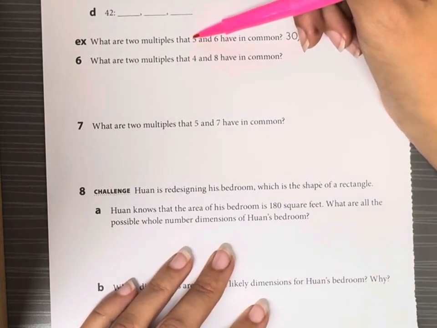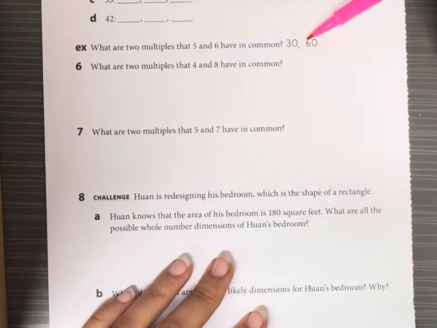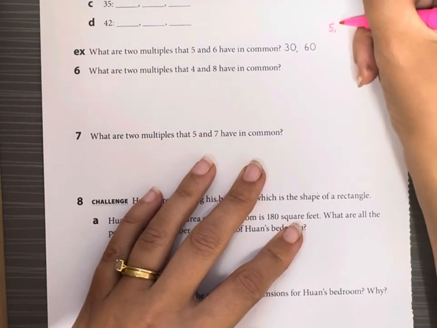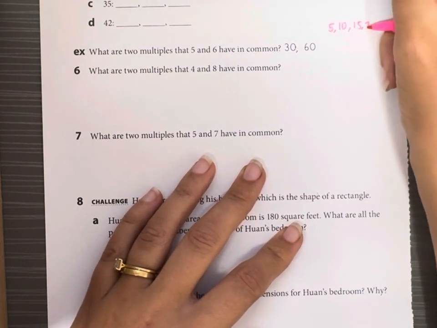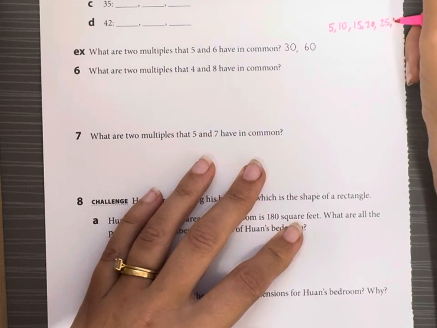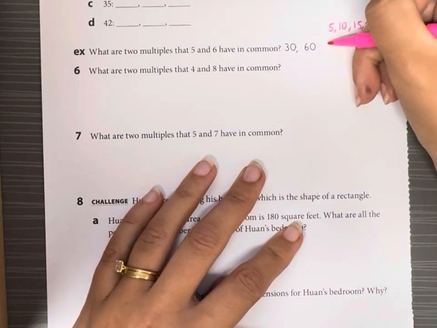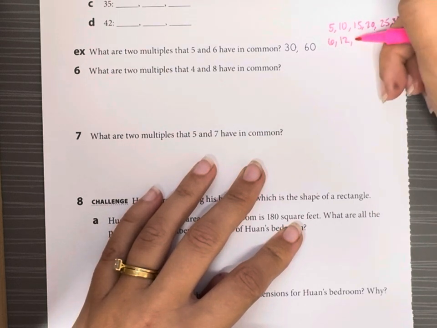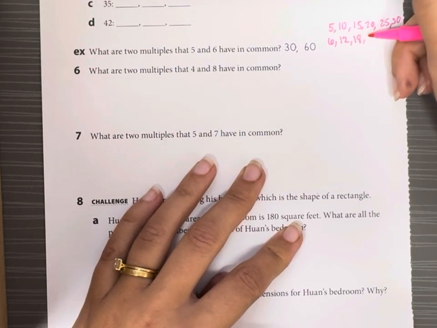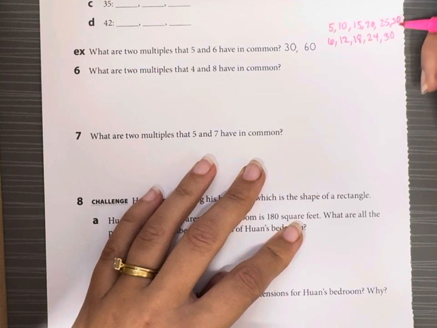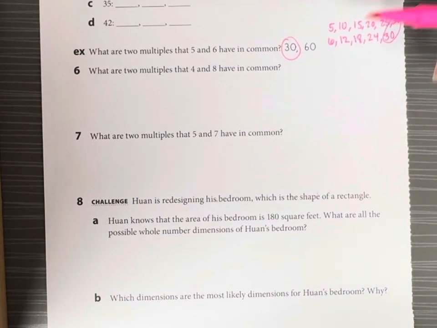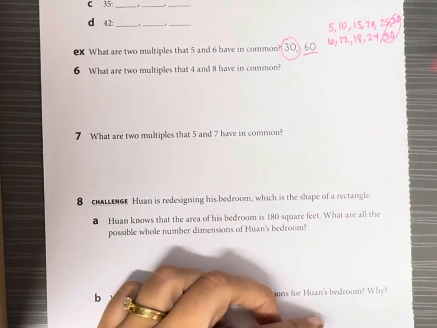What are two multiples that 5 and 6 have in common? 30 and 60. So here, they skip counted out by 5s: 5, 10, 15, 20, 25, 30. And you might only want to do 5 or 6 of them while you check. And then I'm going to skip count out by 6s: 6, 12, 18, 24, 30. Oh, and look, those matched. There's one, 30. And so I'd keep going to look for another multiple that they have in common, and they did tell me another one was 60.